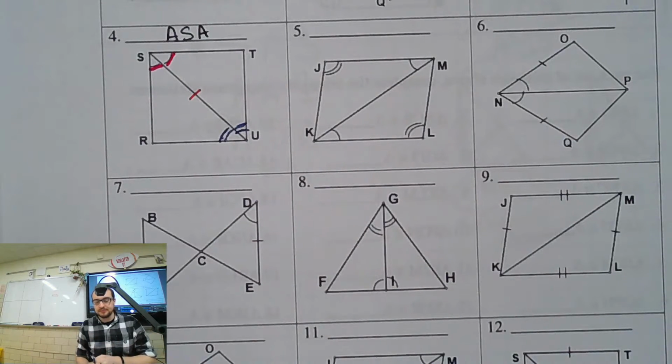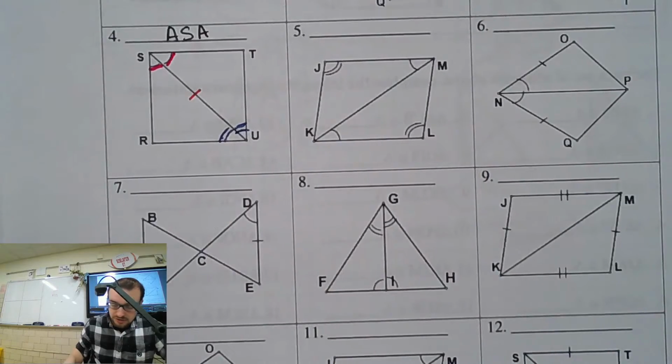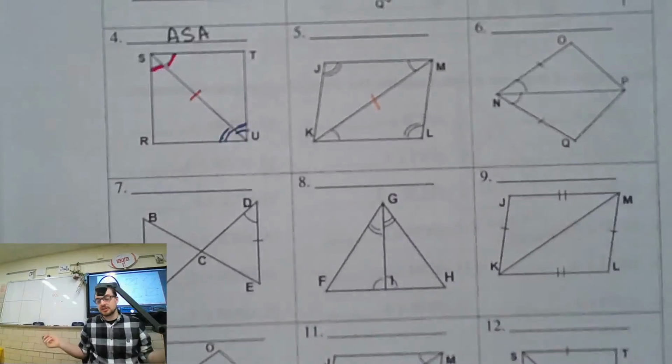Erica, how do you feel? Better. Better is good. Let's do 5. What do you notice about 5? They share a side. Again, this is one of the key things to look for, guys.